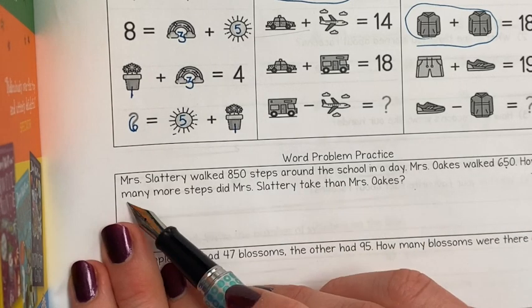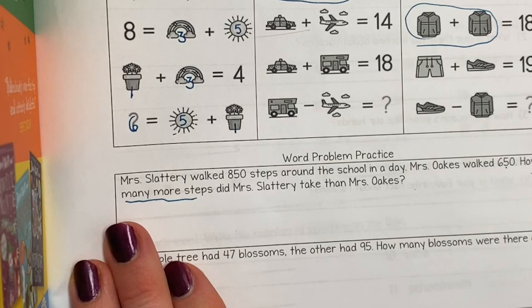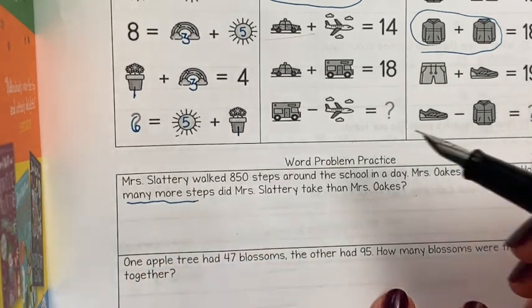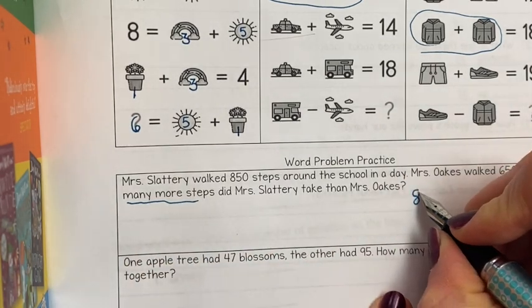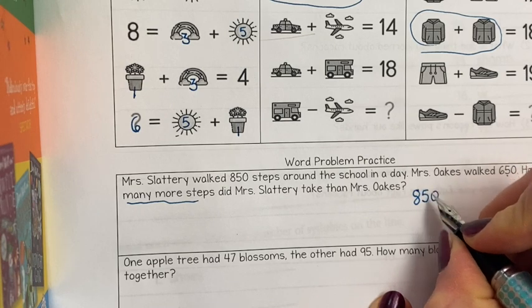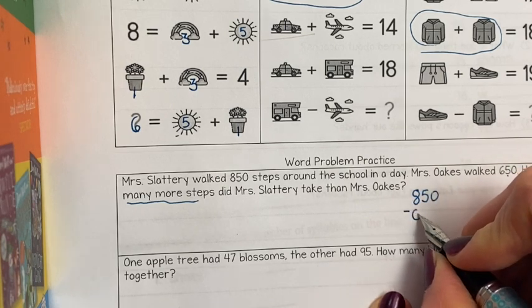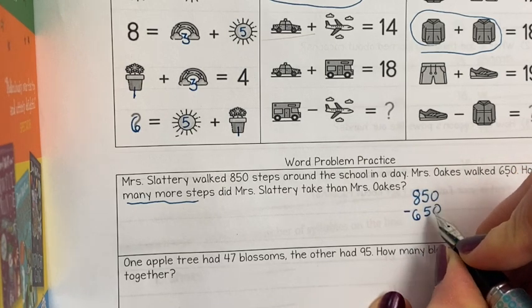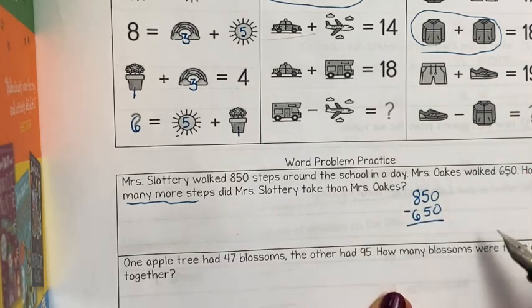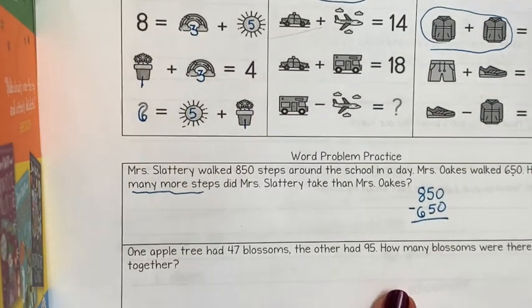So when it says how many more, that's a subtraction problem. So I would go 850, and I'm going to subtract 650. And I'm going to let you guys do that. I feel like you can figure that one out on your own, but it is a subtraction.